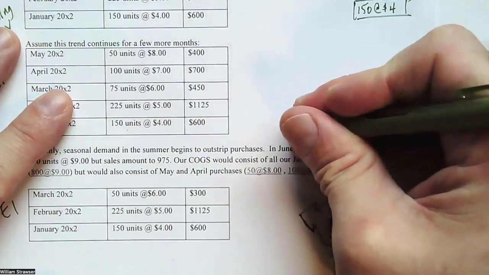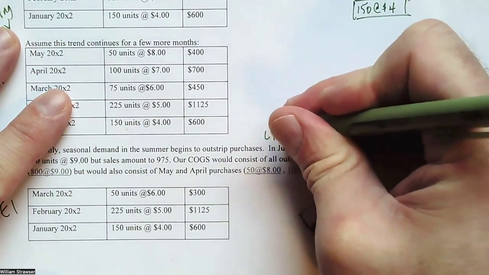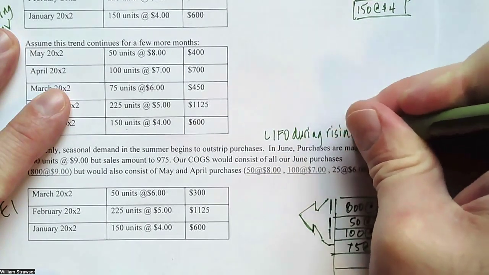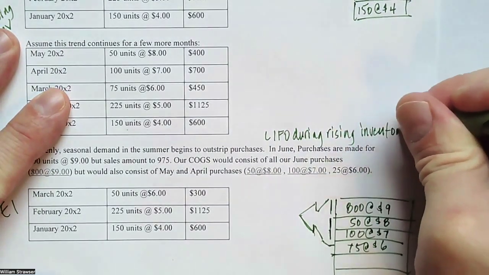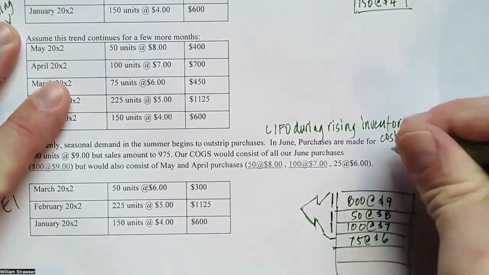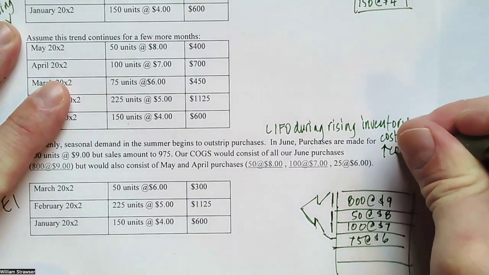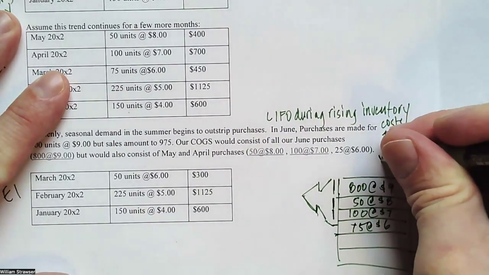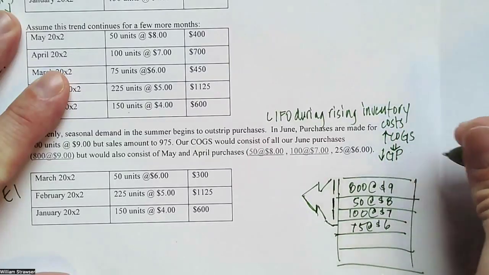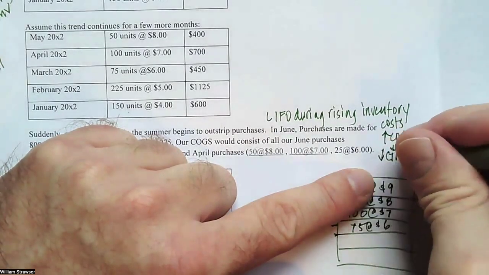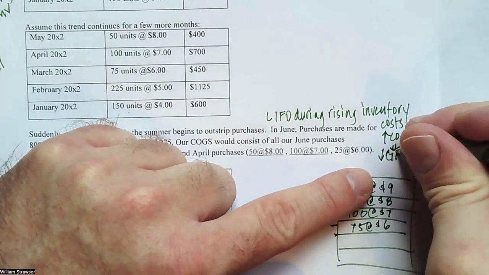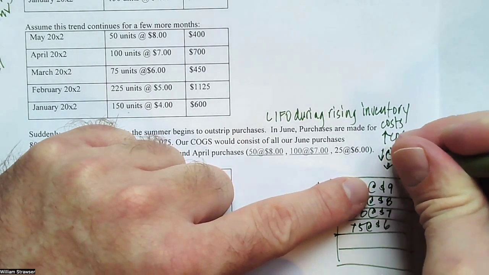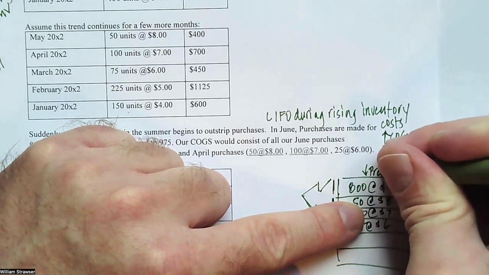So as we apply LIFO, during rising prices or rising inventory costs it increases my cost of goods sold, which reduces my gross profit, sales minus cost of goods sold. And that reduction in gross profit, all things equal, if all of my operating expenses are controlled for and set, kicks up a reduction in my pre-tax income.